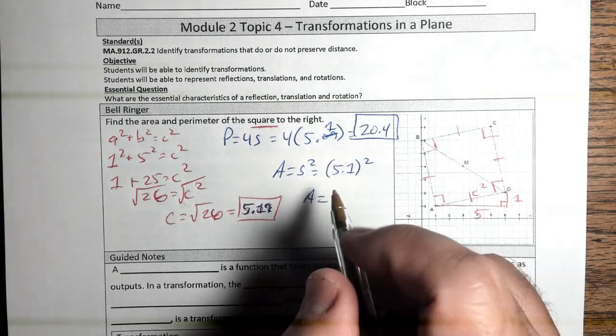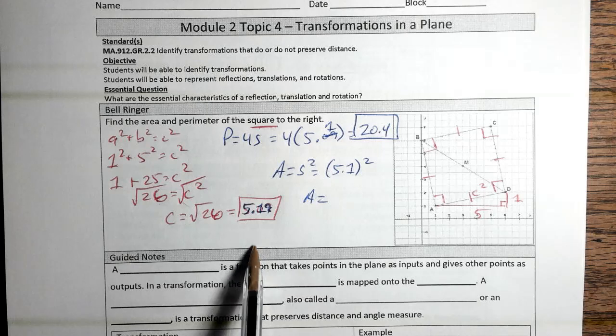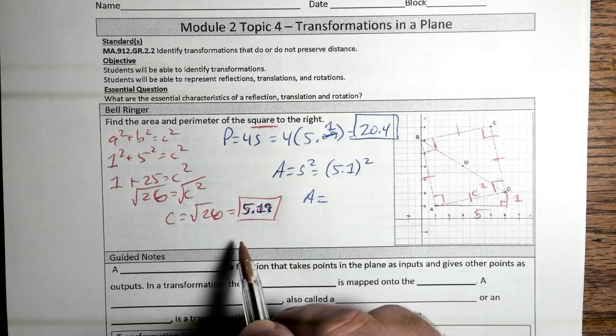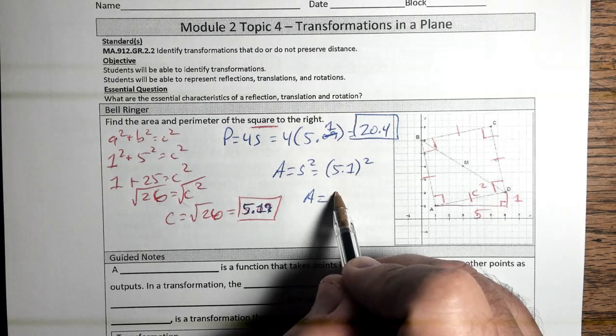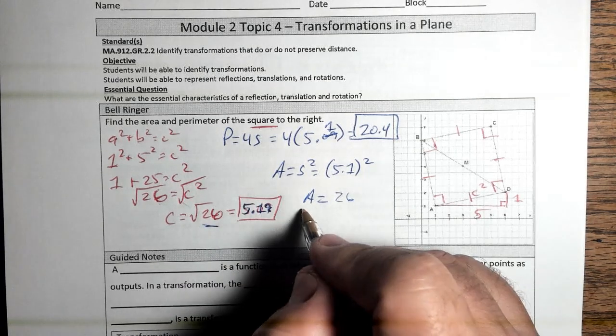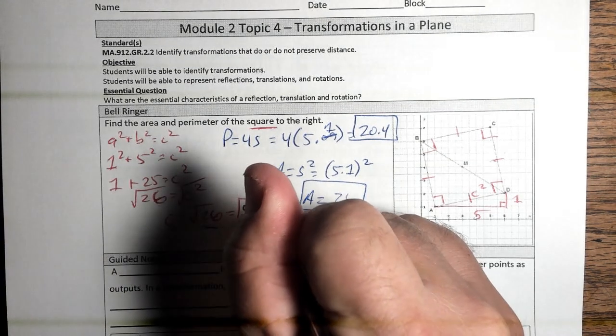So yes, our area is going to be 5.1 squared, or as it was down here, 5.09. Either way, we end up with the area being that squared, which ends up being 26. We go back to this 26 over there.